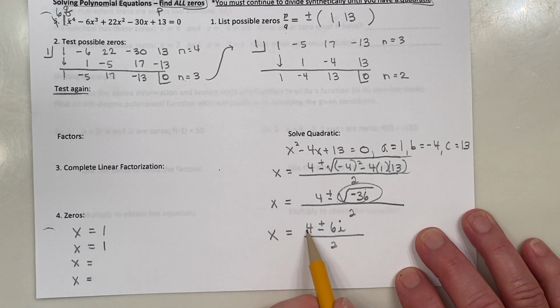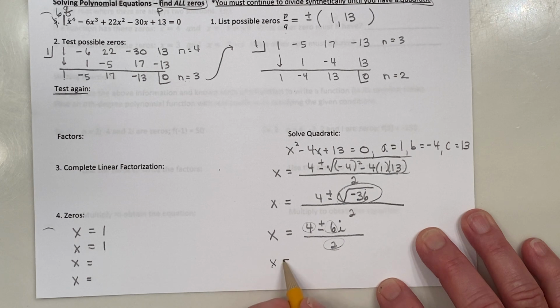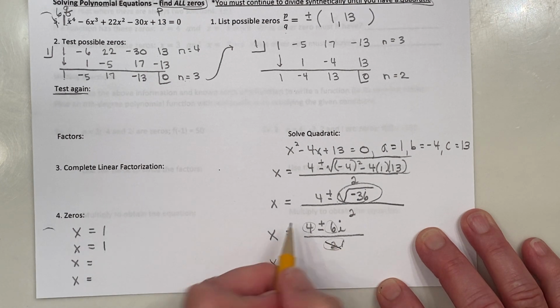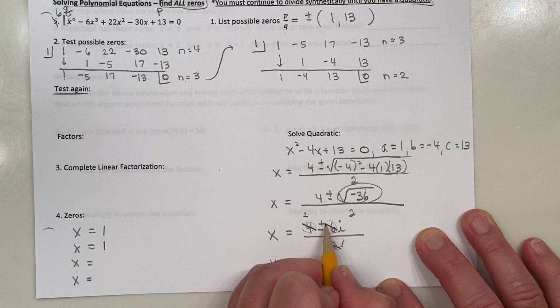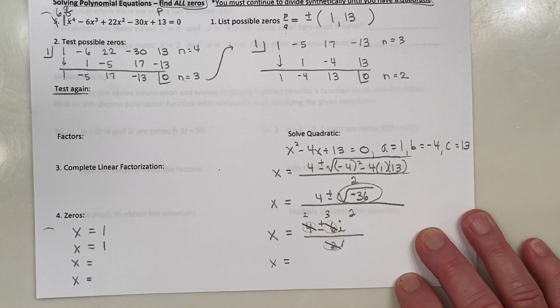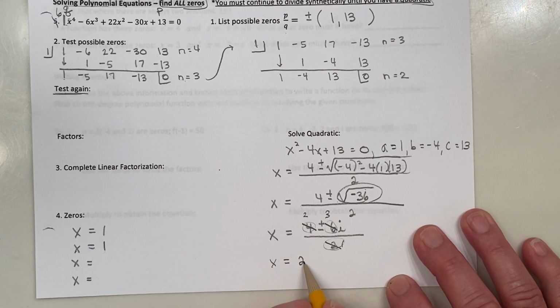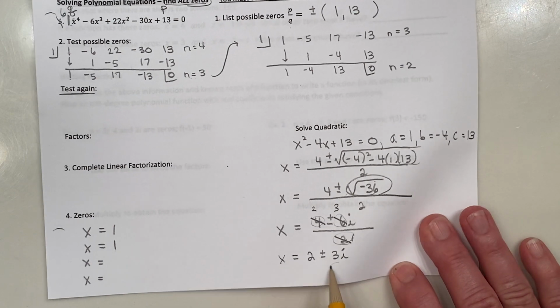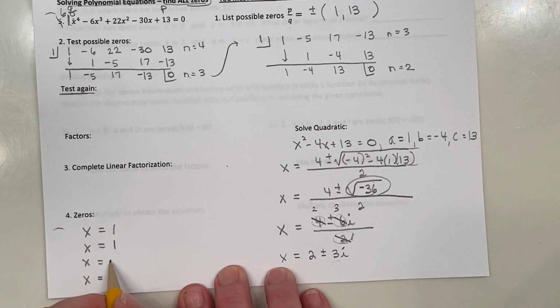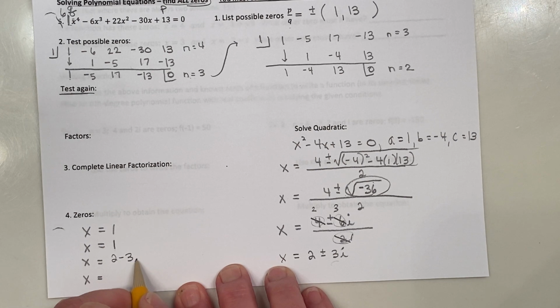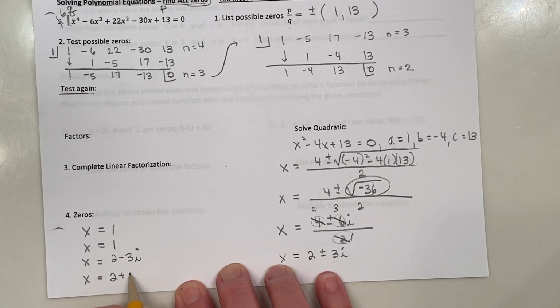And now that I see that the numbers 4, 6, and 2 all have a common factor of 2, I will divide a 2 out from 2, leaving 1, and a 2 out from 4, leaving 2, and a 2 out from 6, leaving 3. Unless all 3 of these numbers have a common factor, you can't simplify. So my answers are 2 plus or minus 3i. So when we record those over here, we're going to have 2 minus 3i and 2 plus 3i.